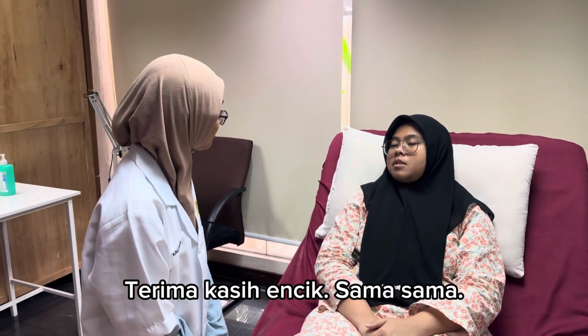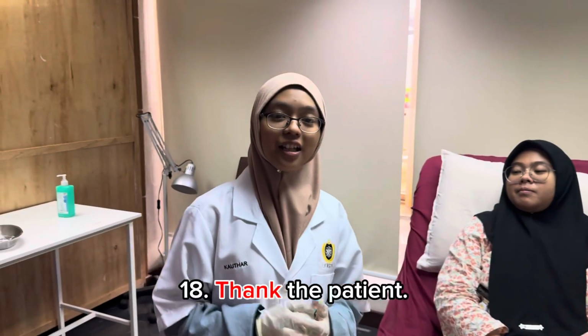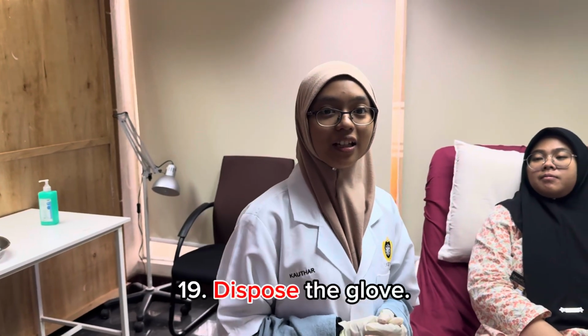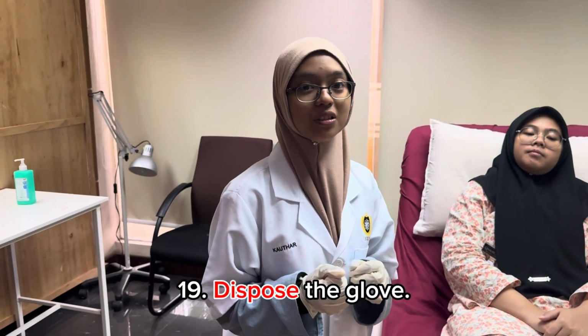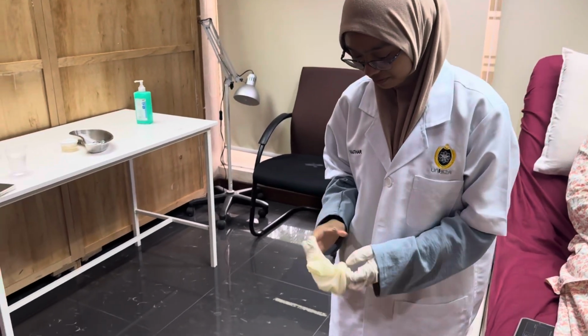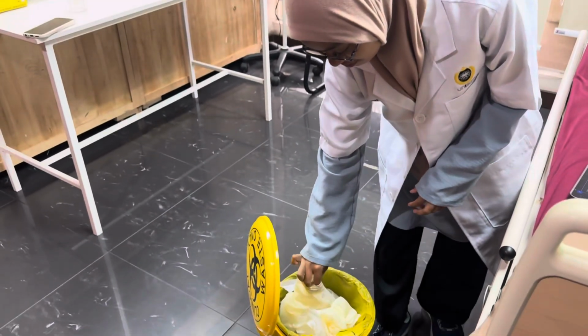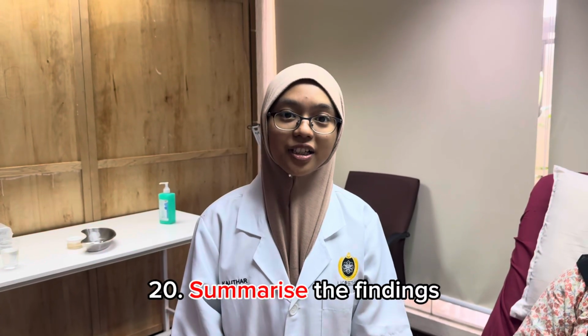Then thank the patient and dispose the glove into the disposable bin. Lastly, summarize your finding to your examiner.